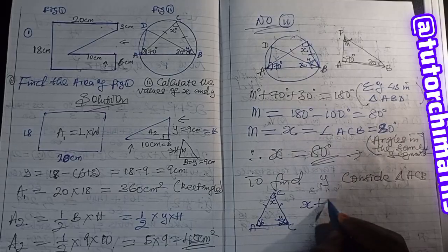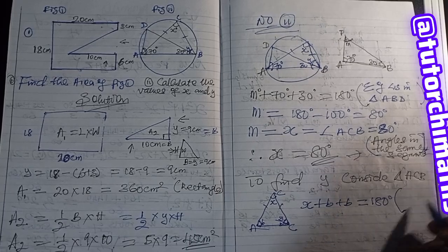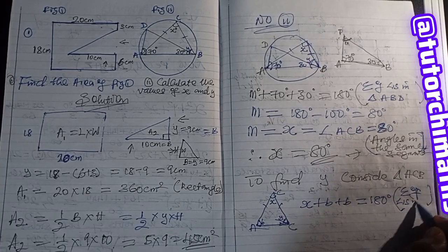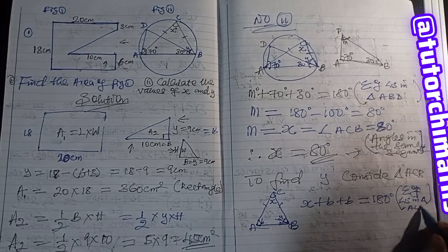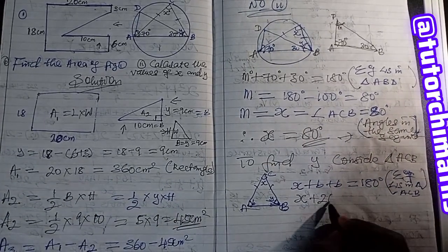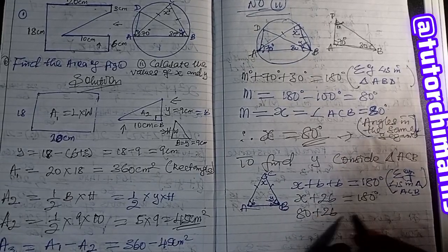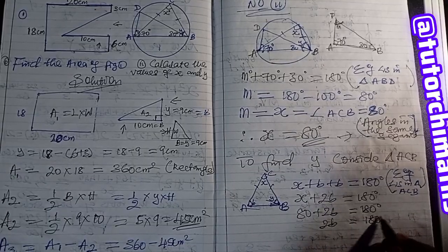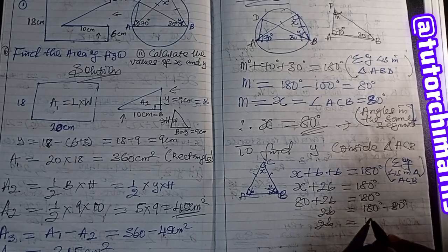So I will have X plus B plus B equals 180 degrees, the same thing, sum of angles in triangle ACB. So I will have X plus 2B is equal to 180 degrees. So 80 plus 2B is 180 degrees. 2B is 180 degrees minus 80 degrees. 2B is 100 degrees.